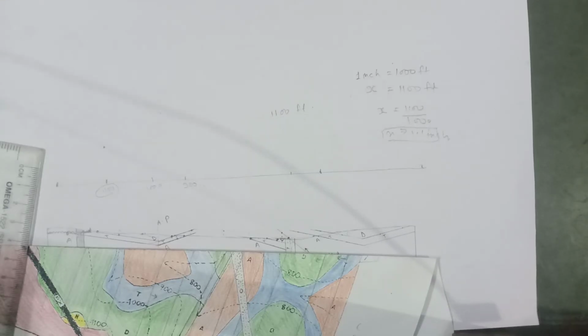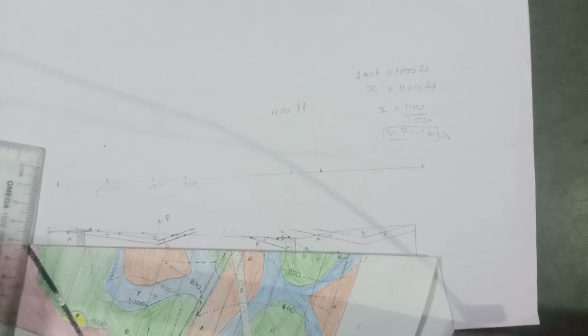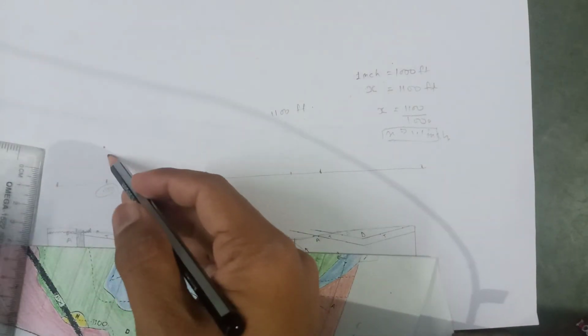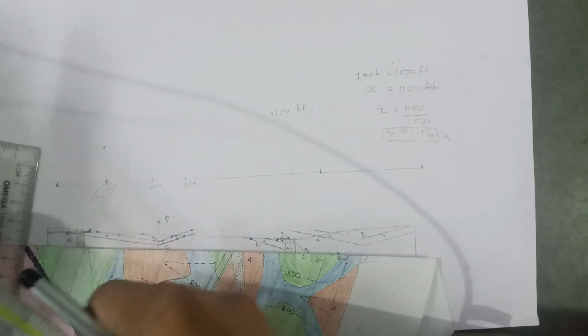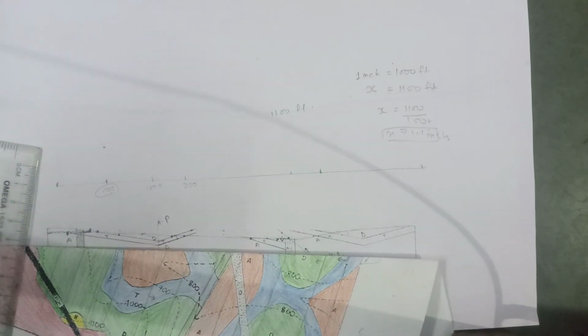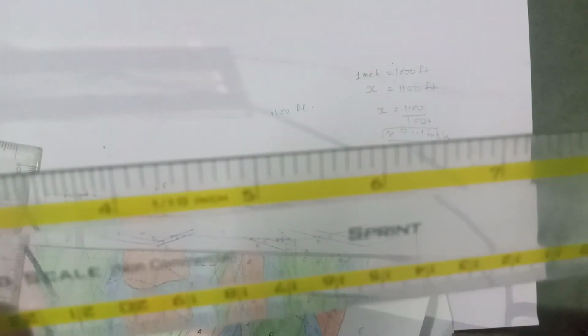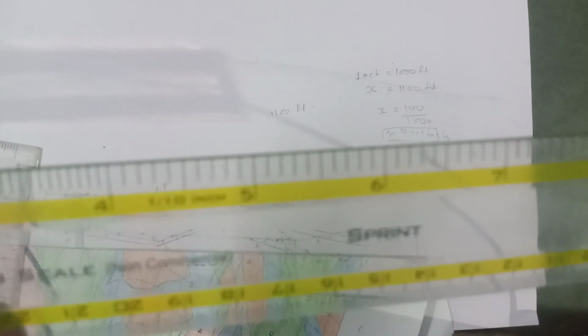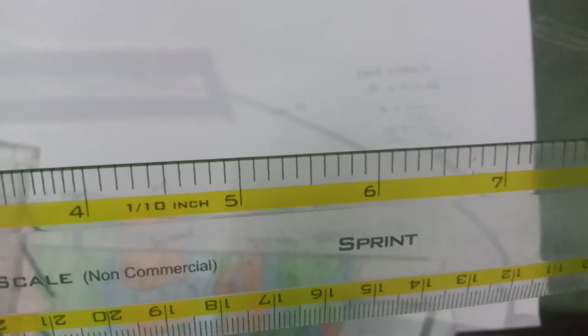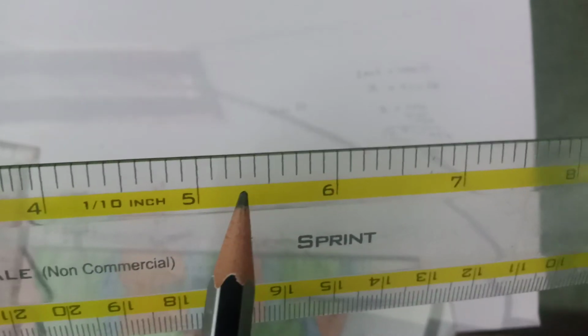For drawing an inch value from this to this, we have to use another kind of scale, that is an inch scale, where it is written like 1 upon 10. Now put your scale and measure 1.1 from here like this.